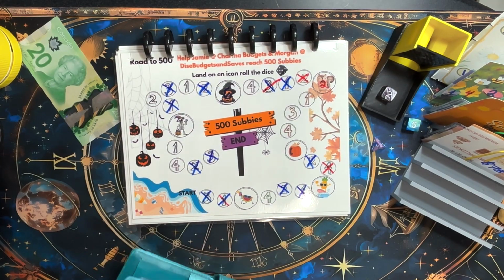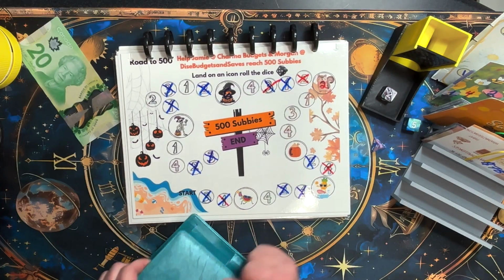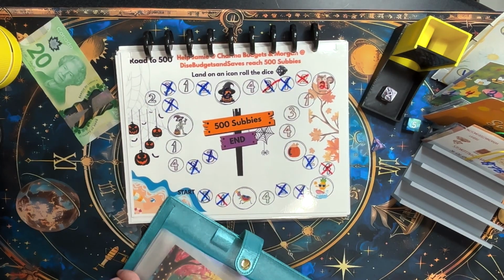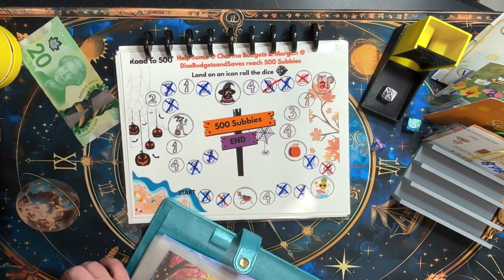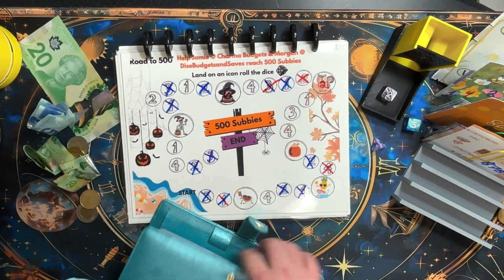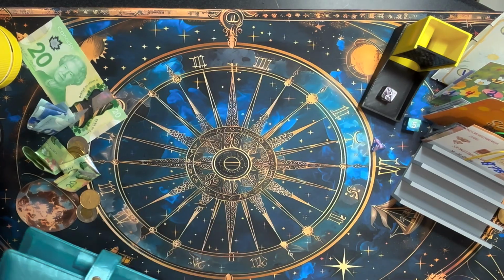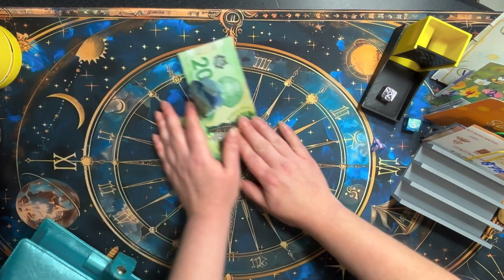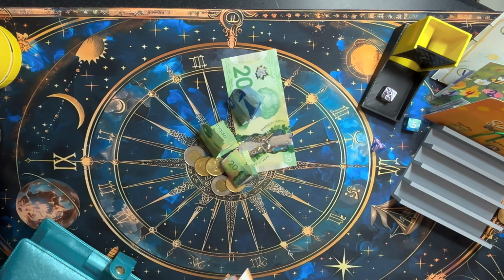So let's see here. Okay, what's going on here? All right, guys, this is all of our change in our change purse at the moment, which means it's in here because it's represented by prop bills. So let's bring this over. All right, let's just bring this over too because, yeah.